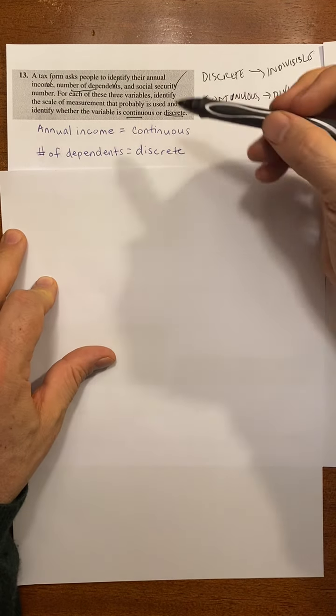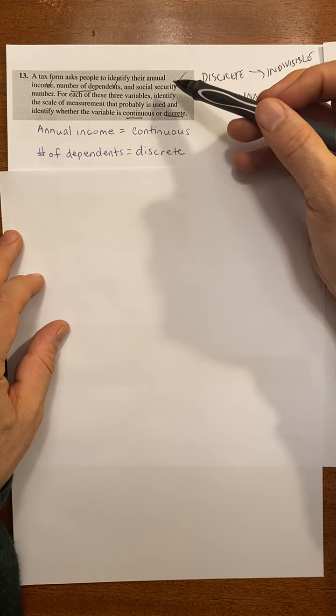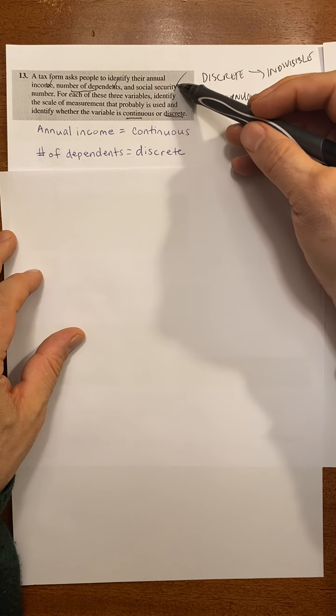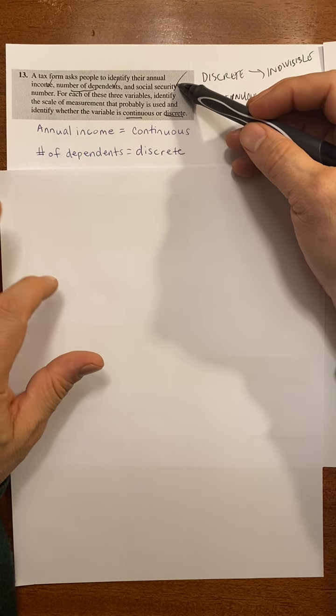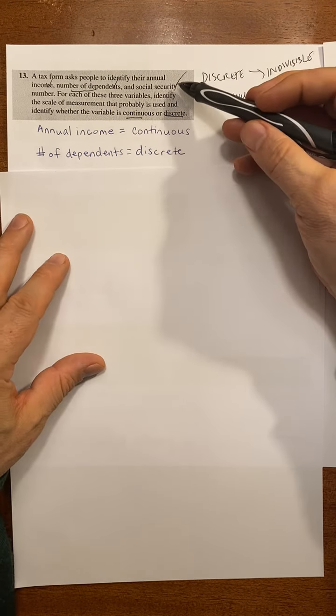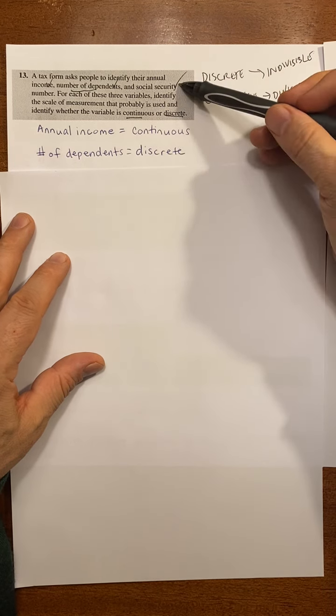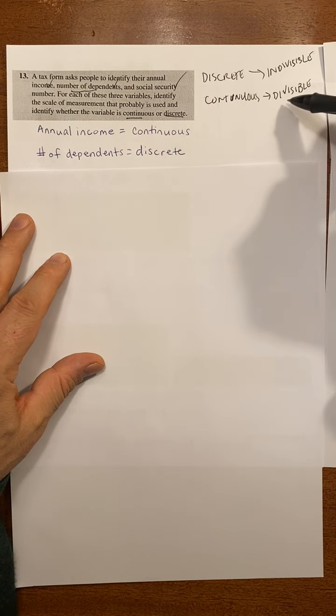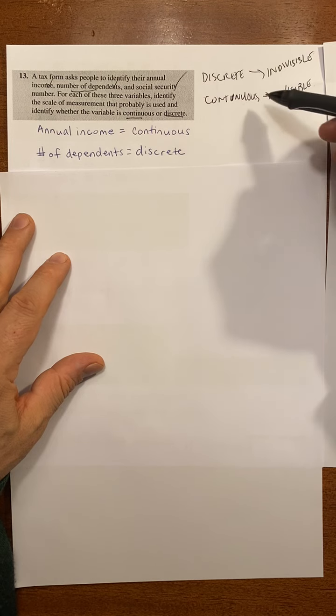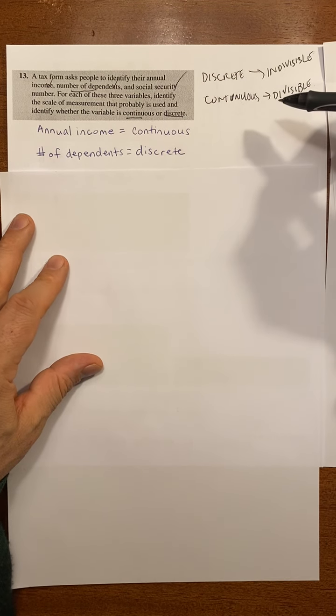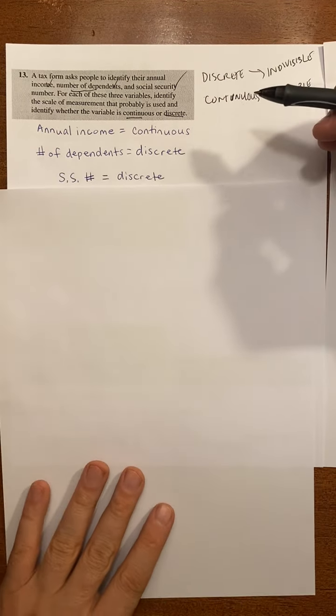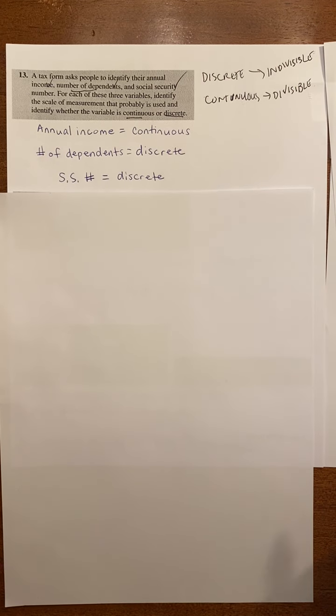What about Social Security numbers, right? So when we look at Social Security numbers, they are numbers, but they're really more names rather than numbers, right? They're just kind of like labels. And you can't have a half of a Social Security number, so therefore a Social Security number is not divisible, and that means then that a Social Security number must be discrete.